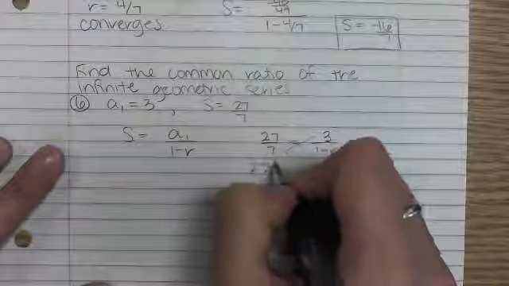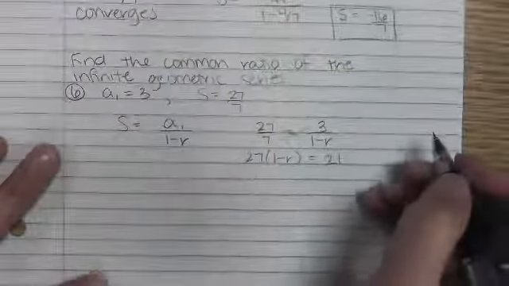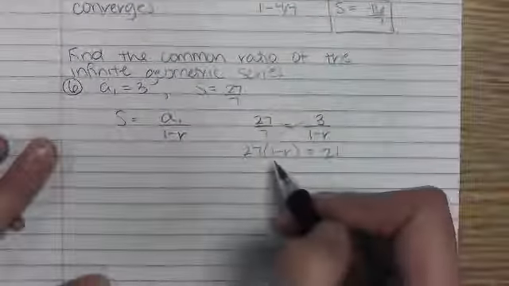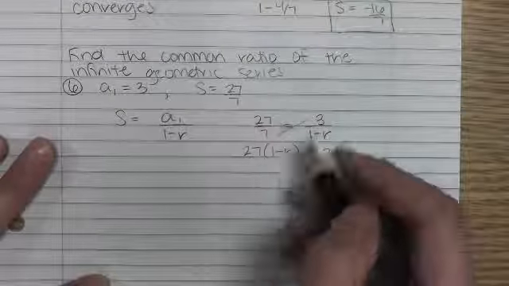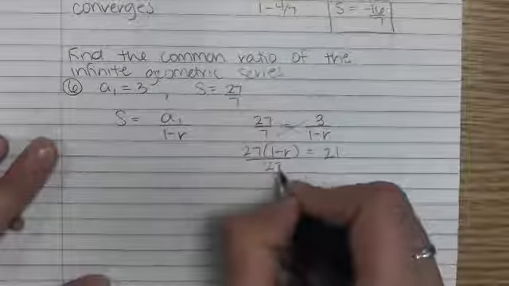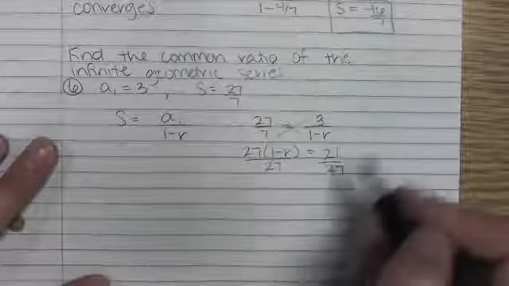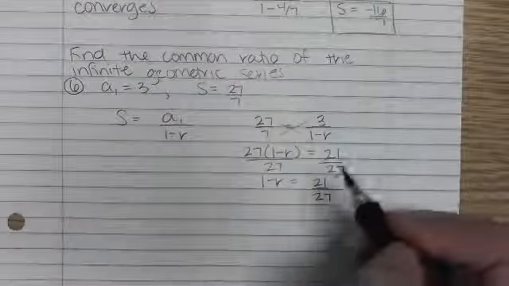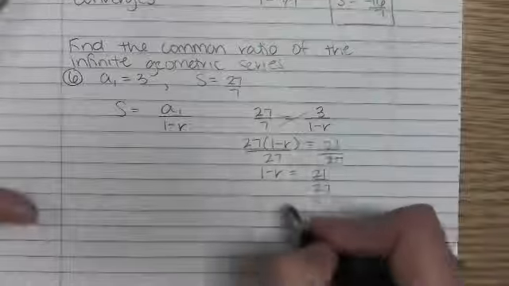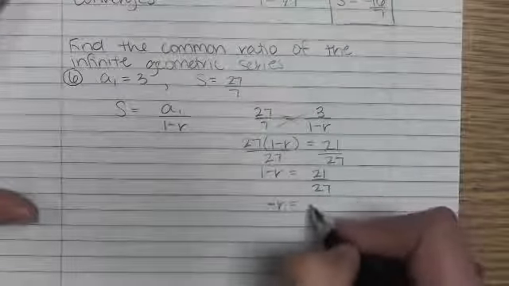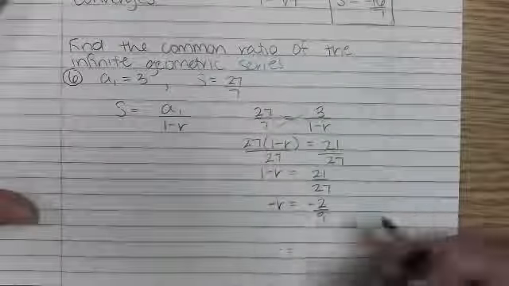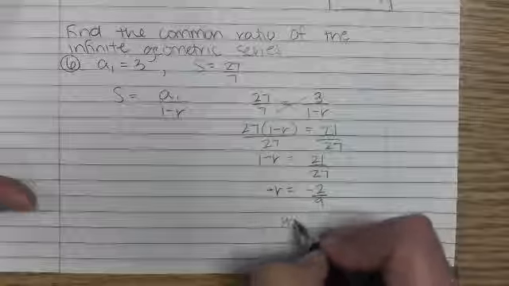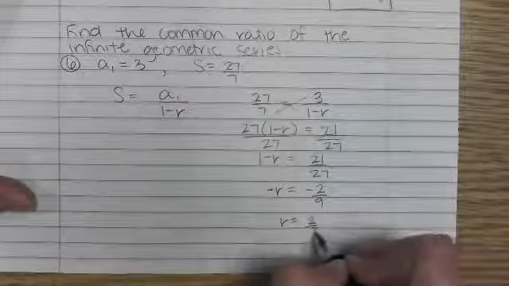So I've got 27 times 1 minus r equals 21. And you have different ways you can get rid of this. I'm going to go ahead and just divide by 27. If you wanted to distribute, you are more than welcome. You'd still get the right answer. And then I'm going to go ahead and subtract 1 to the other side. And so that leaves me with negative r is negative 2/9. And so that means that the common ratio must have been positive 2/9.